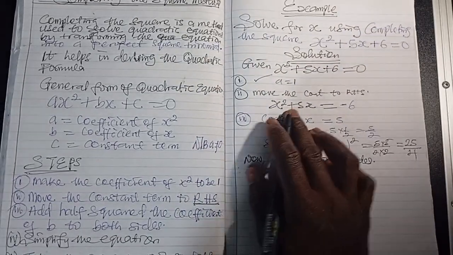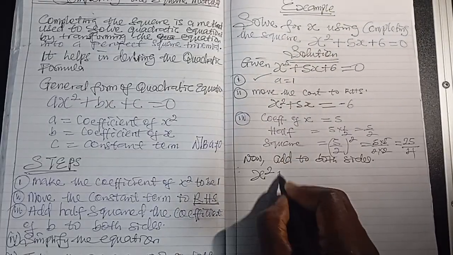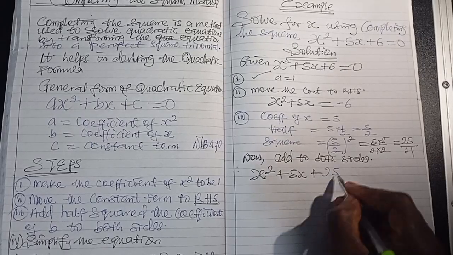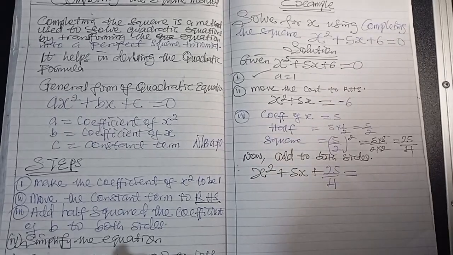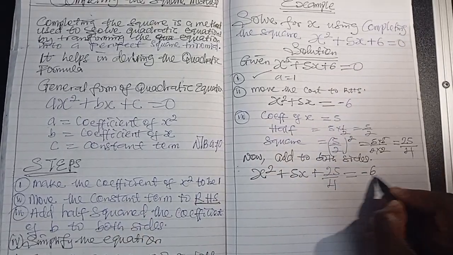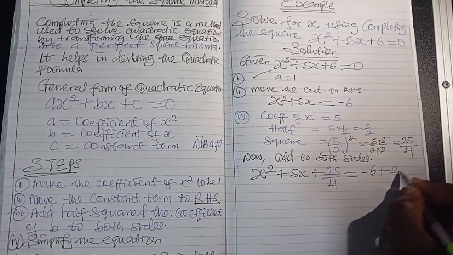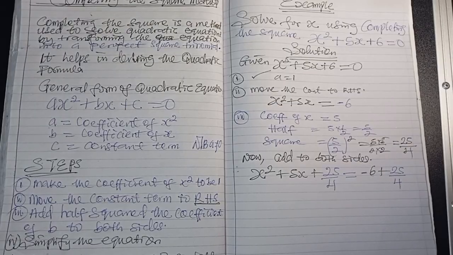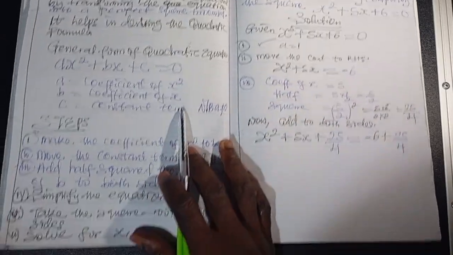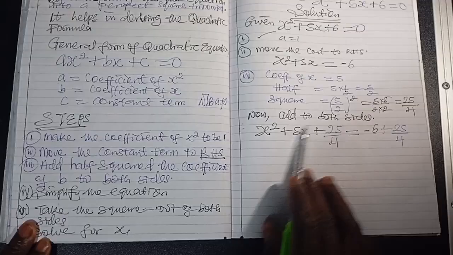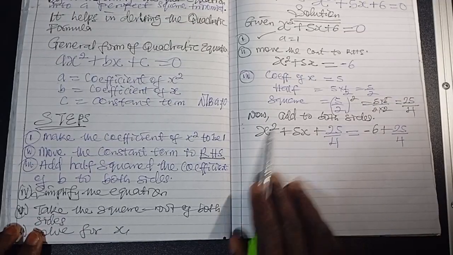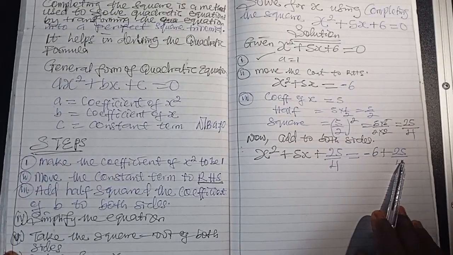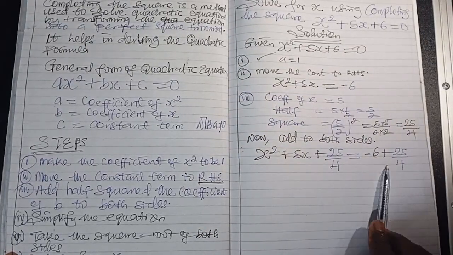So for us to add it to both sides, we have from here x raised to power 2 plus 5x, then plus this 25 over 4 is equal to, see our minus 6 here, plus 25 over 4. Good. Now, like I said here, I said simplify the equation. So we're going to simplify the equation. Yes, we are going to simplify here and then simplify the right hand side. Make this to be a perfect square, simplify this side.